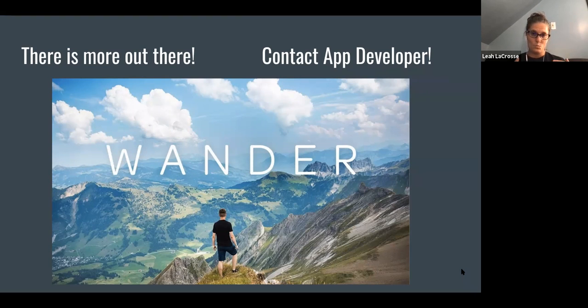But by contacting the app developer, I started to figure out, hey, I don't have to do this all on my own. There are people out there that really want to see VR take off.